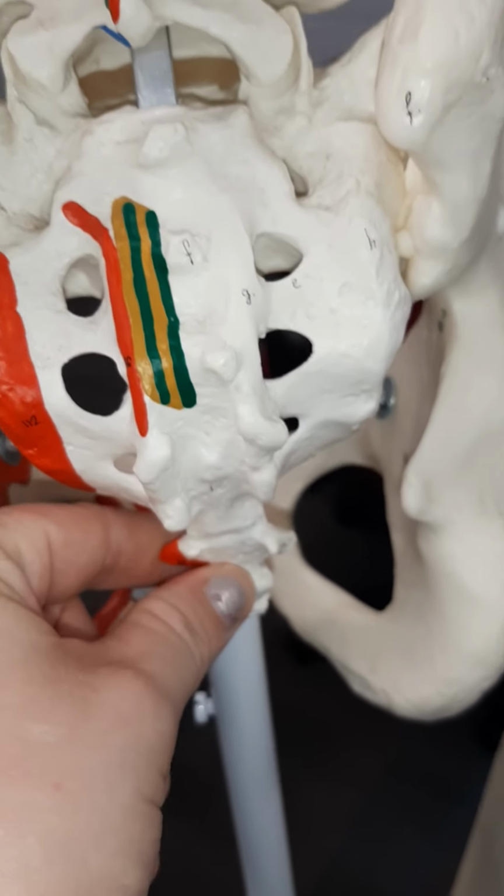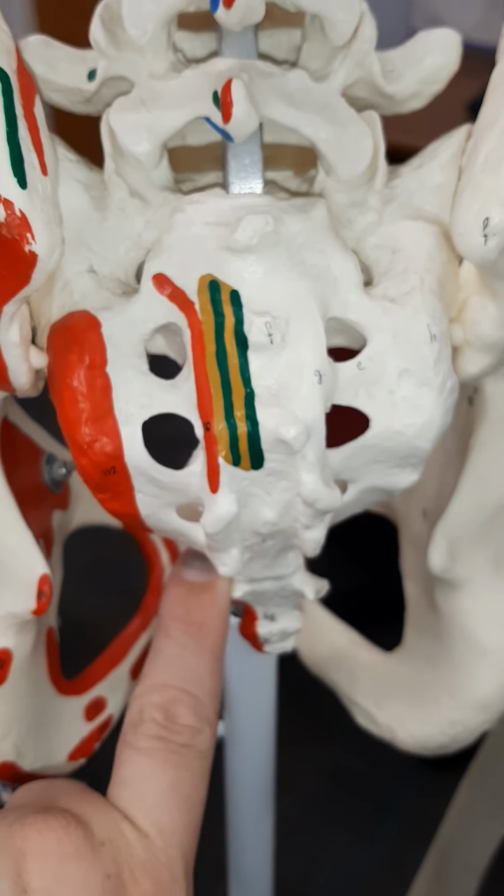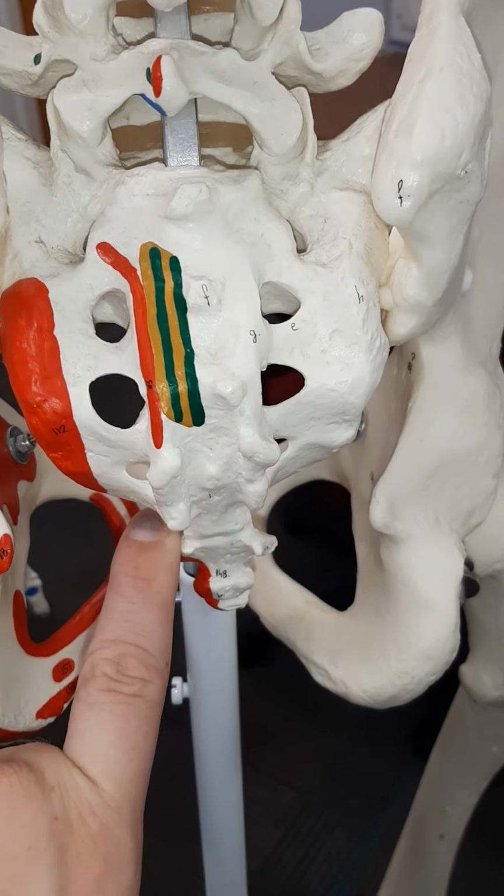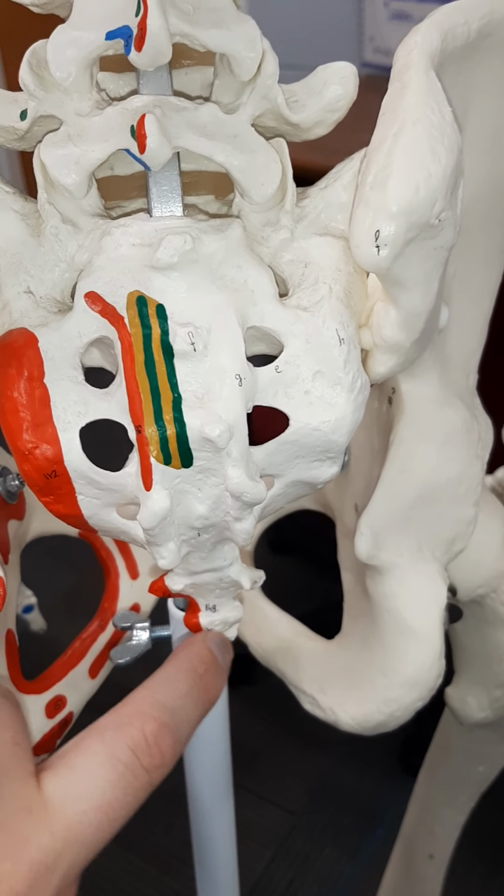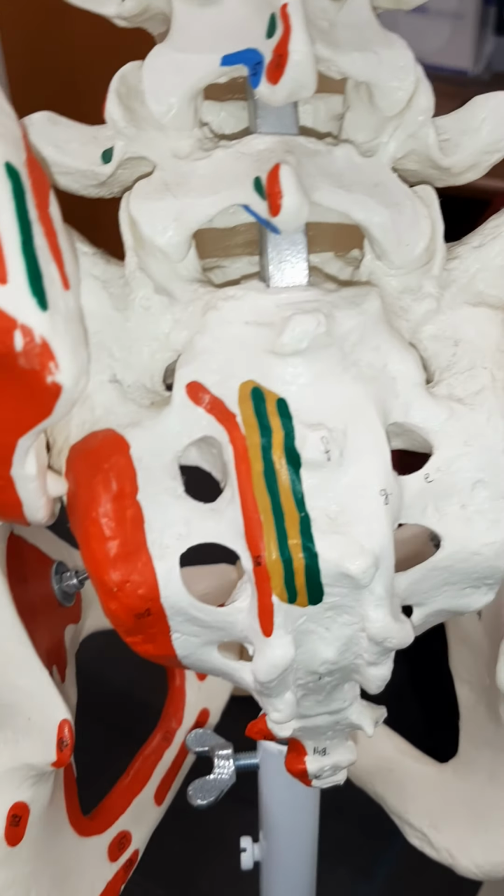The coccyx, right here. When somebody says, "I broke my tailbone," that's what they're talking about. They broke their coccyx.